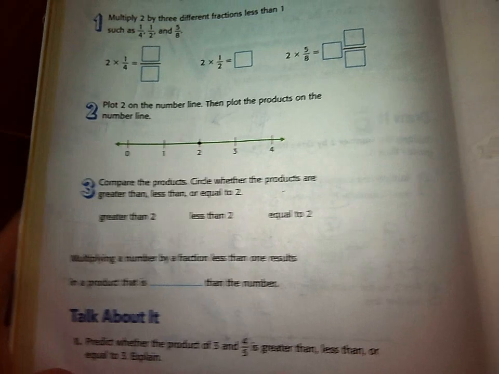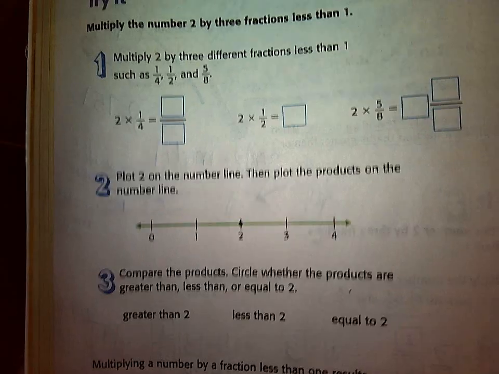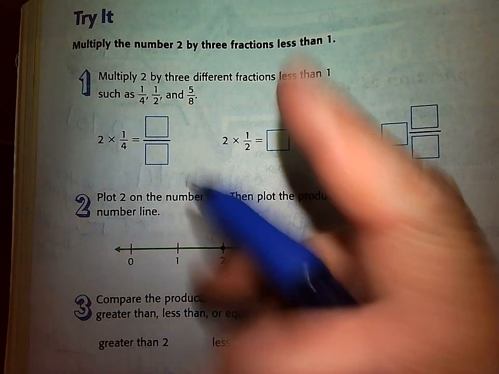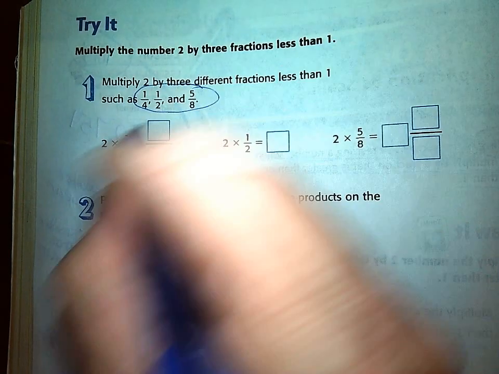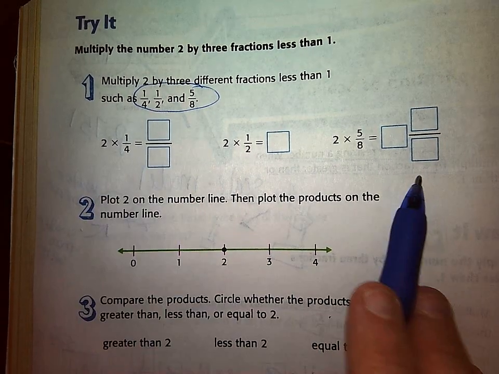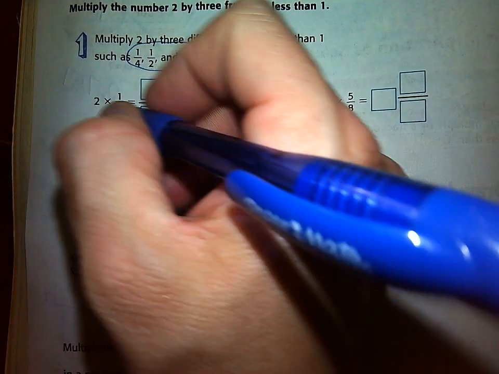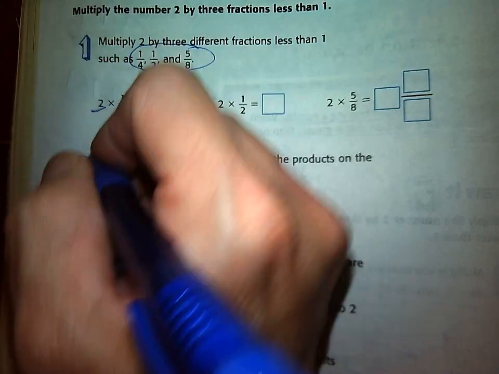This time we're going to multiply the number 2 by 3 fractions less than 1. They just picked random ones. You could pick whatever ones you wanted. So they did 2 times 1/4, 2 times 1/2, and 2 times 5/8. And we're going to see what happens here. So now this one we don't even have to convert them.